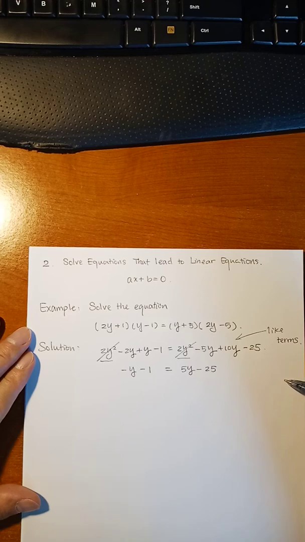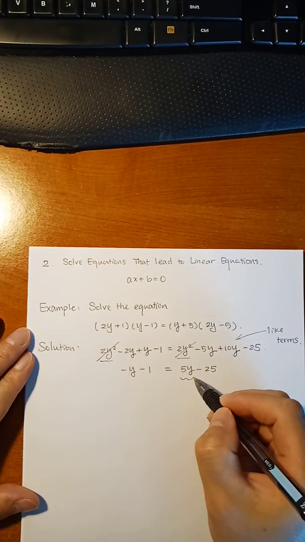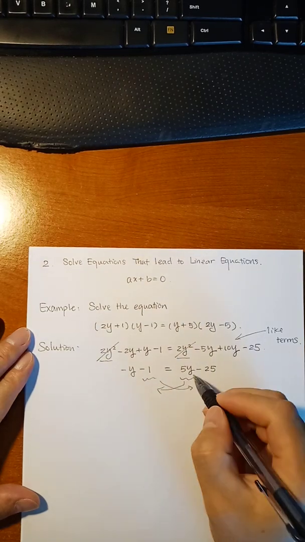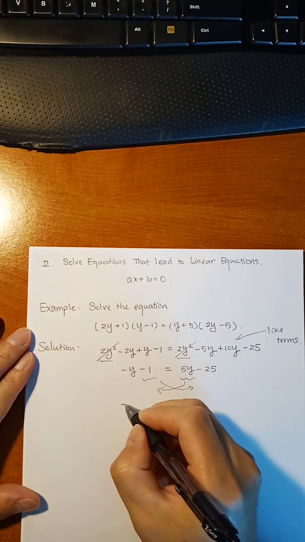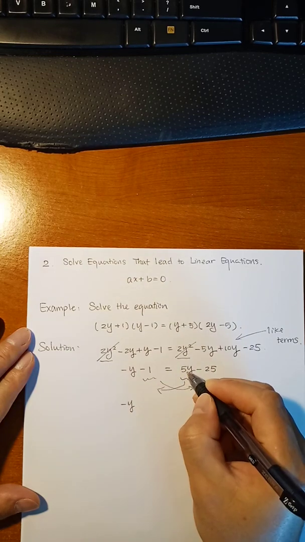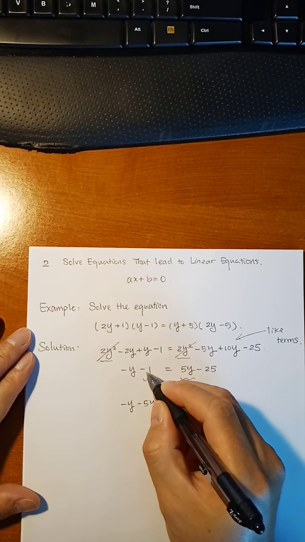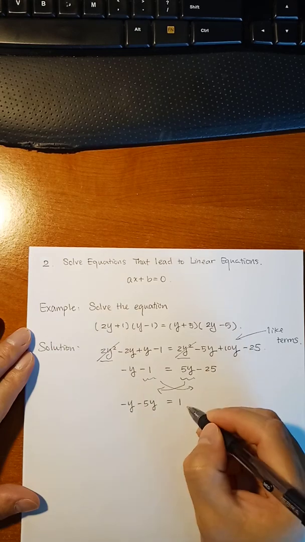We combine like terms. Okay, and then I'm going to move one term to the other side and this number to the right side. We'll move it across the equal sign. You change the sign. So it's negative y here. 5y moves to the left side, it becomes minus 5y. Minus 1 moves to the right side and becomes plus 1, and minus 25.